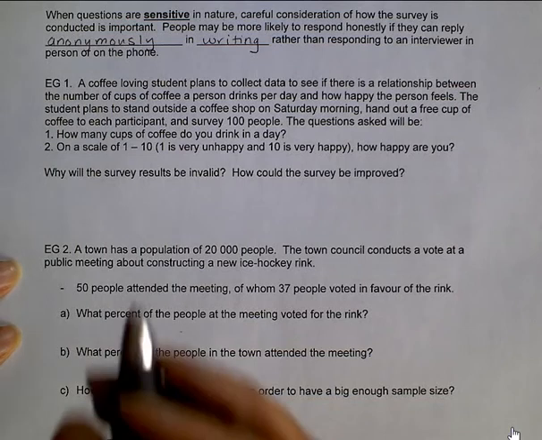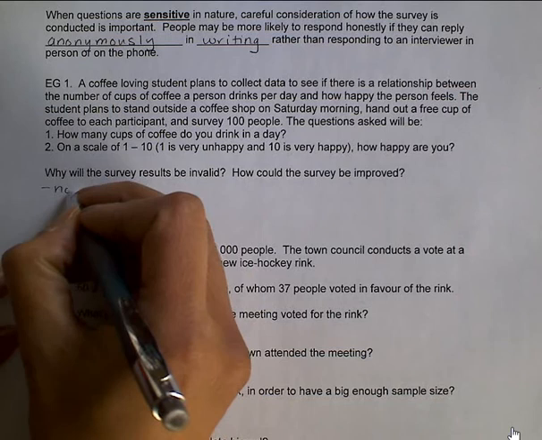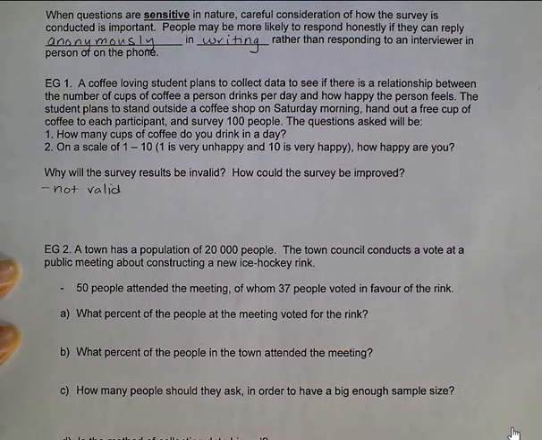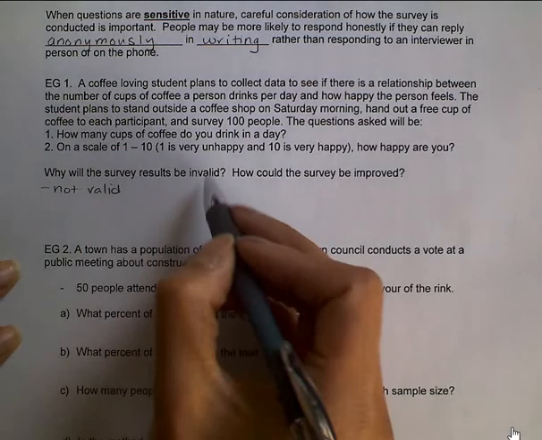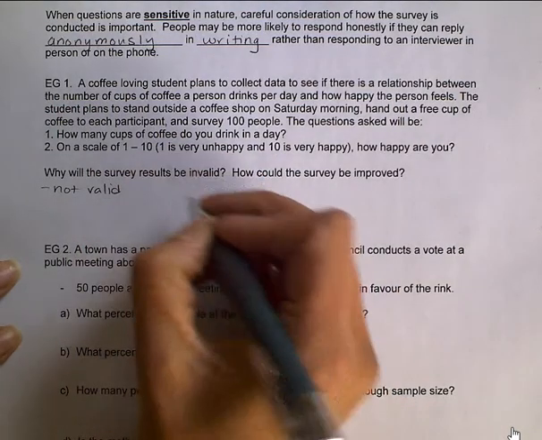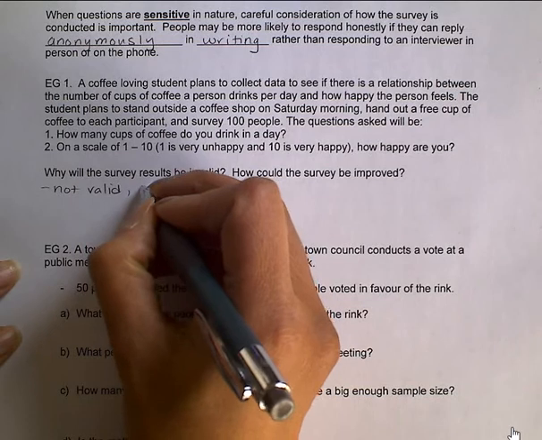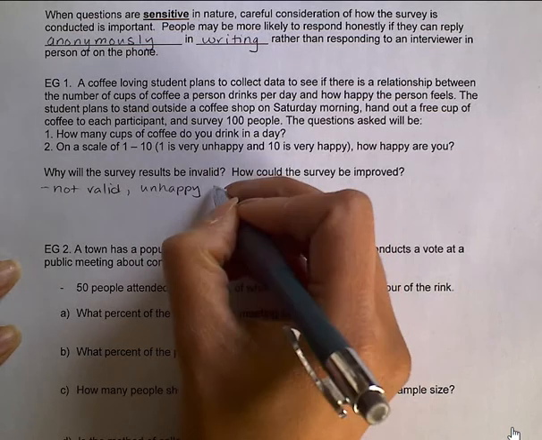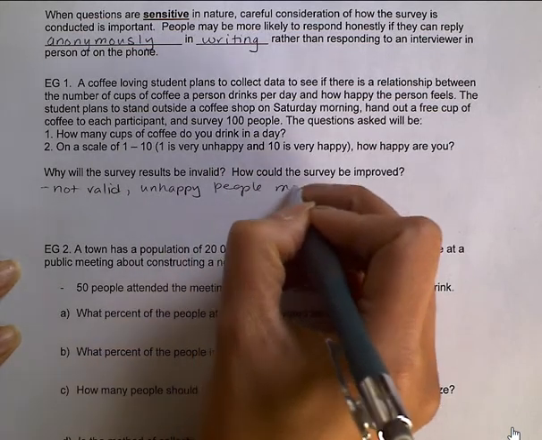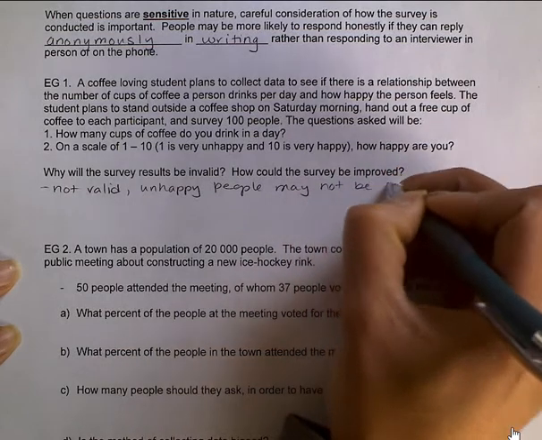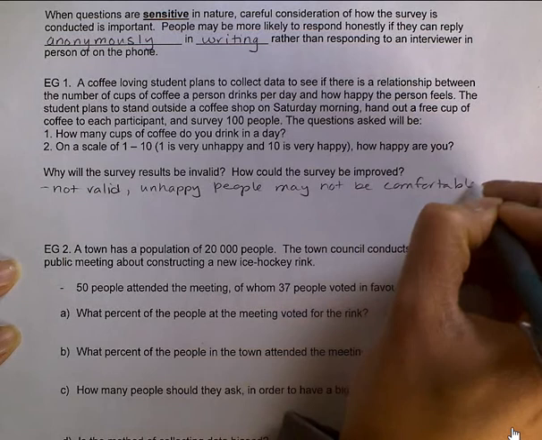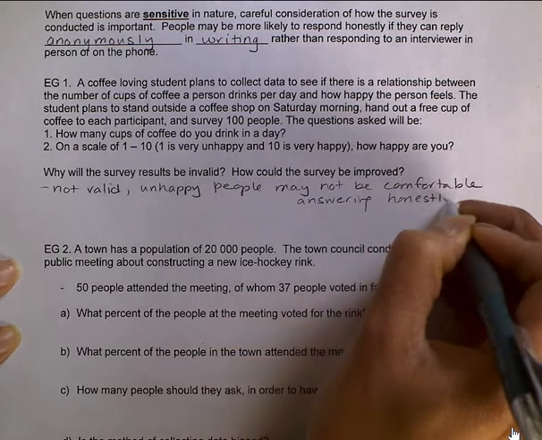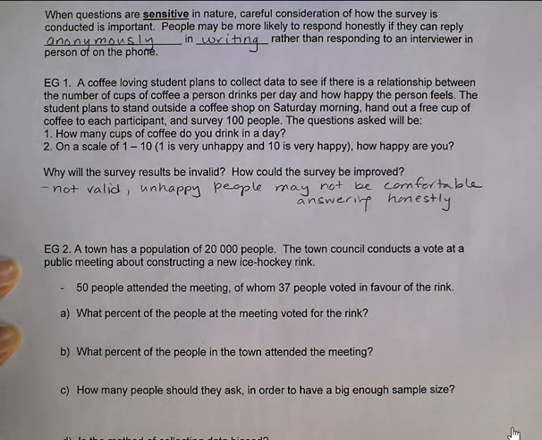Okay, so obviously this is not valid. Now, there are some problems with the question and the questioning technique because unhappy people may not be comfortable answering honestly. So if you are really unhappy, why do you want to tell this stranger that you're unhappy? Unhappy people may not be comfortable answering honestly. Okay, and there's many issues with the survey, but this is one issue.